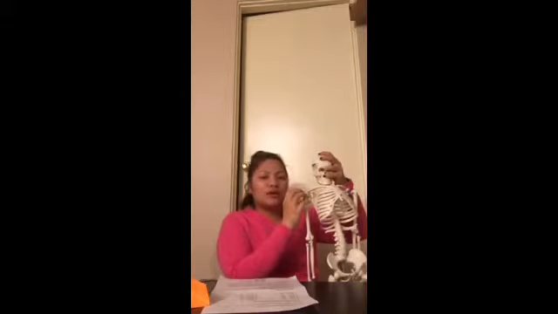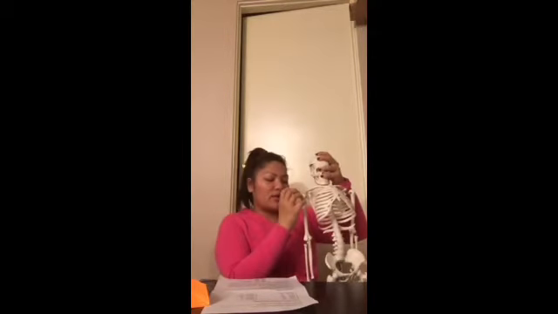The axilla is proximal to the brachium. The axilla is the armpit area right here, and the brachium is the arm. The axilla is closer to the region where they're joined together rather than the brachium. That's why the axilla is proximal to the brachium.